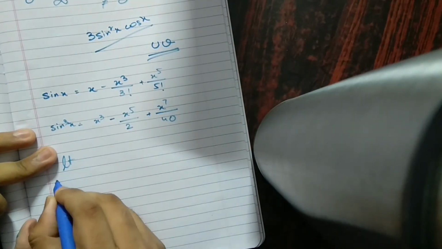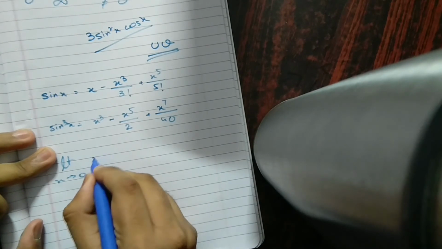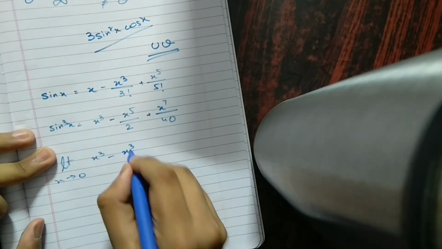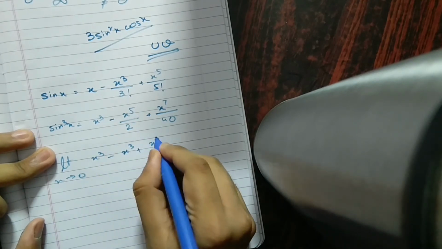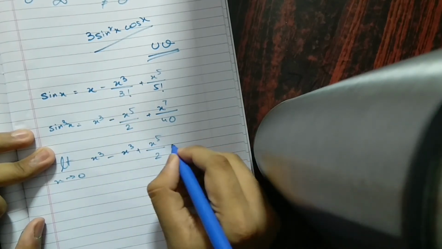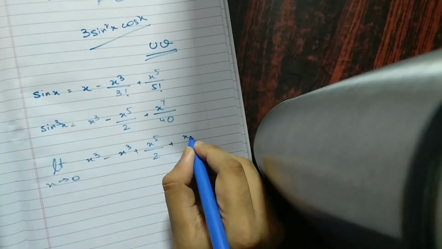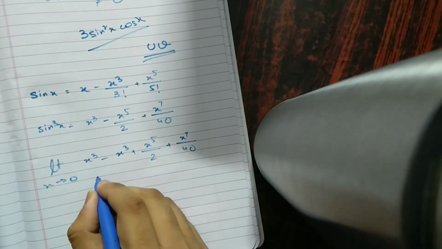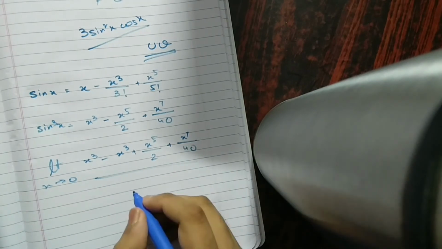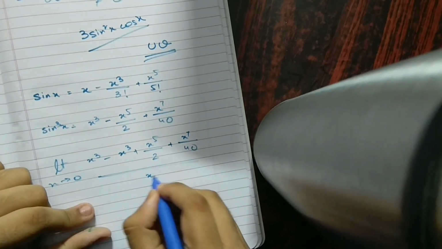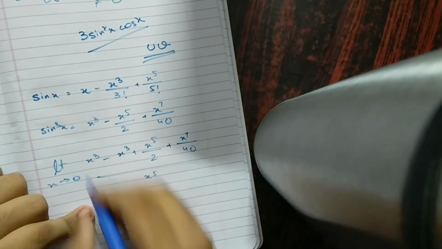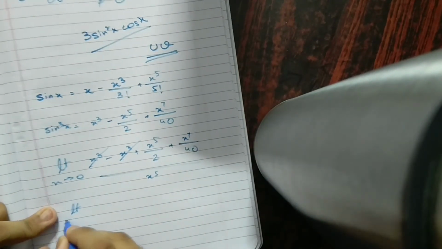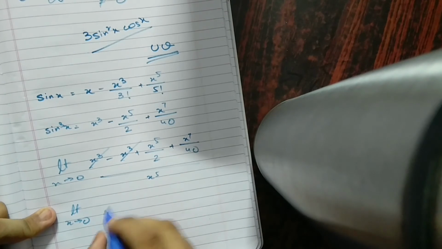So limit x tends to 0, (x cube minus x cube plus x to the power 5 by 2 plus x to the power 7 by 40) by x to the power 5. Here x cube and x cube get cancelled. So limit x tends to 0.